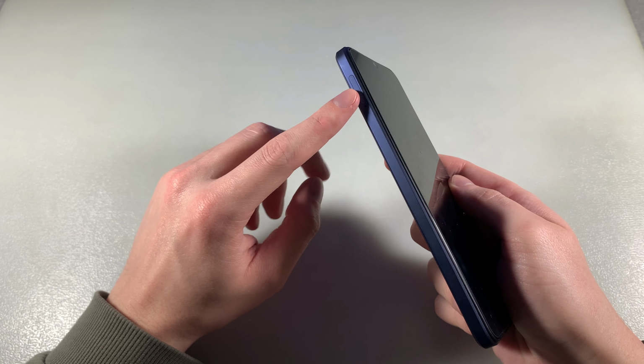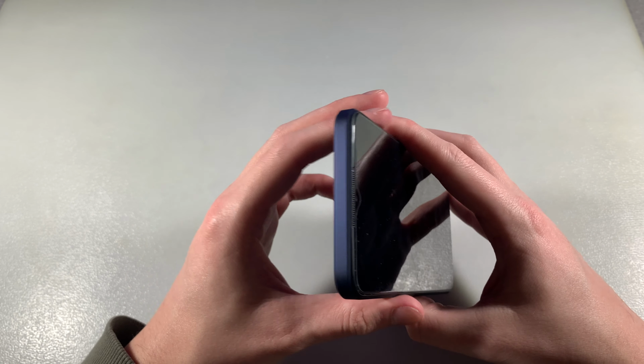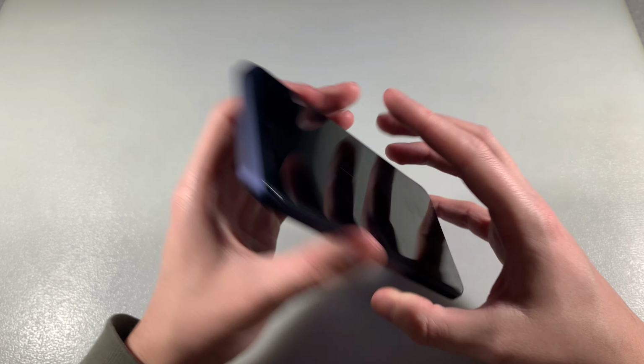On this side slot for 2 SIM card and micro SD card for memory. Downside micro USB port, speaker, microphone and headphones jack.